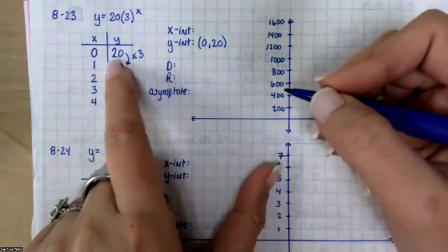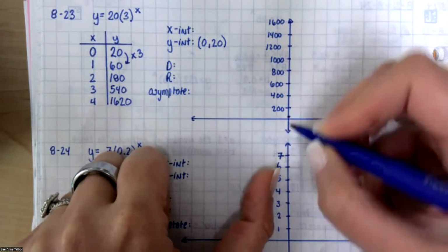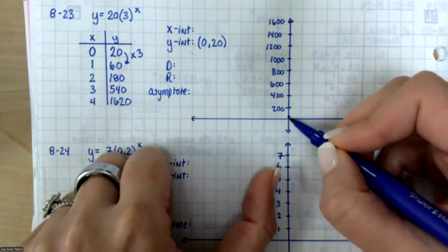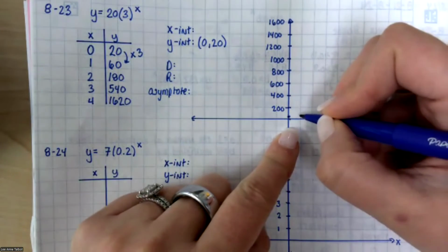Okay, so we're going to graph what we have here, 0, 20. 0, 20 is going to be tough to graph. Just put it right there. 160 is also going to be kind of tough to graph.